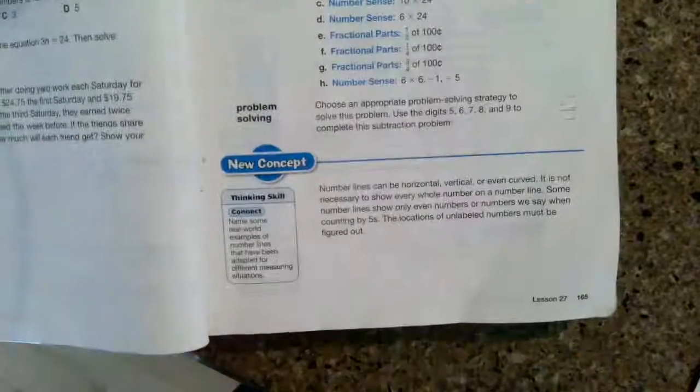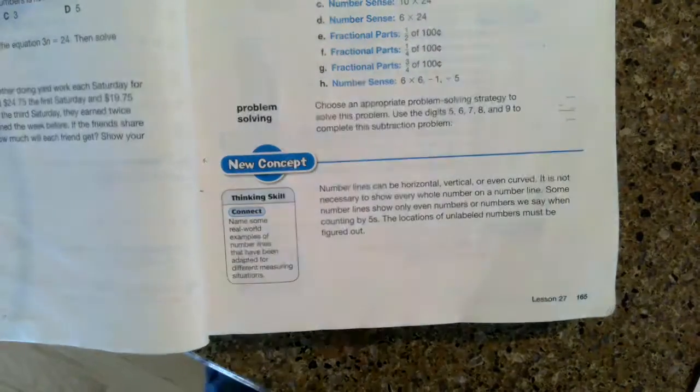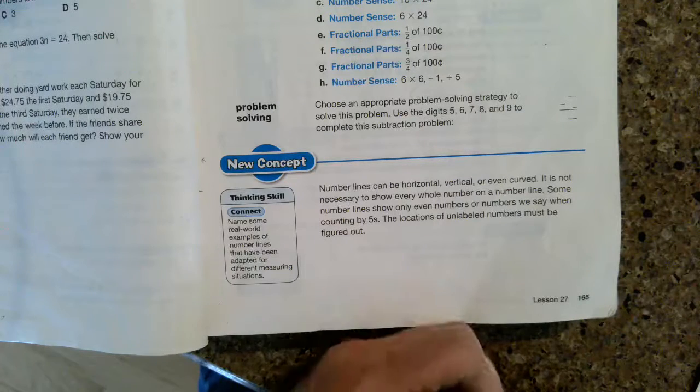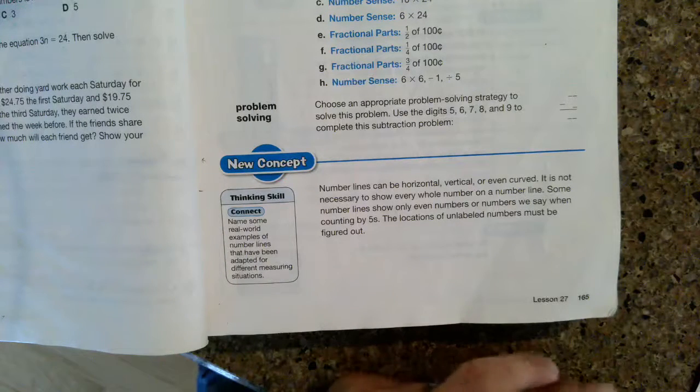More in fourth grade, we're on lesson 27. It's entitled Reading Scales. Our objective is going to be able to read horizontal, vertical, and even curved scales. Let's think of a couple real-life examples of number lines. For example, a thermometer is a real-life example, and a curved one could be considered a scale.